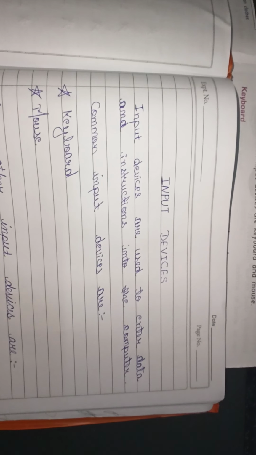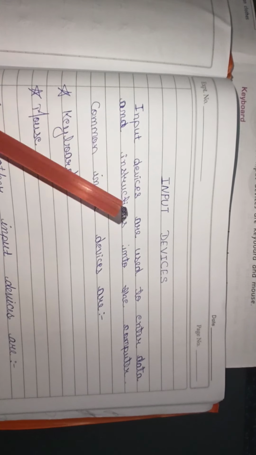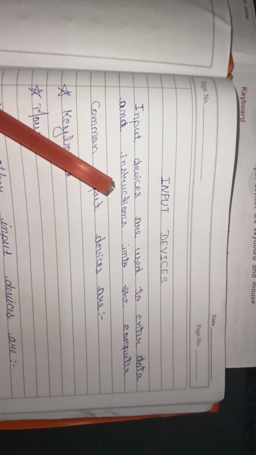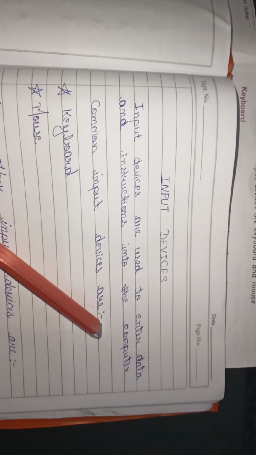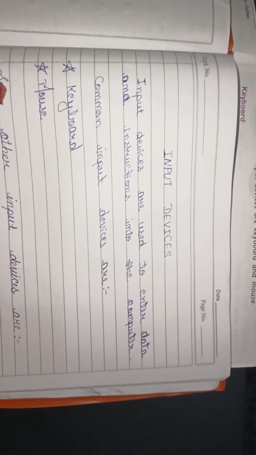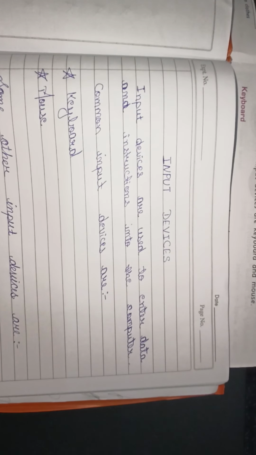Okay students, now let us see some writing work. So take out your notebook and start writing this. Our next topic is input devices. Input devices are used to enter data and instructions into the computer. Some common input devices are, first one is keyboard and second one is mouse. Write this down in your notebook and learn properly.